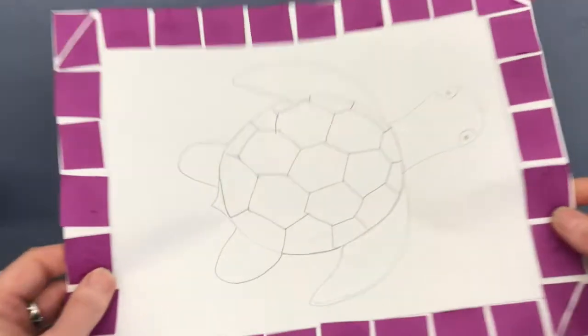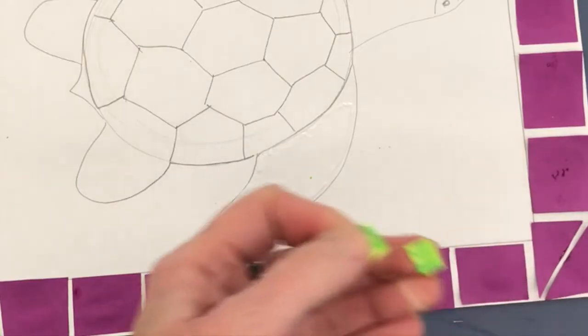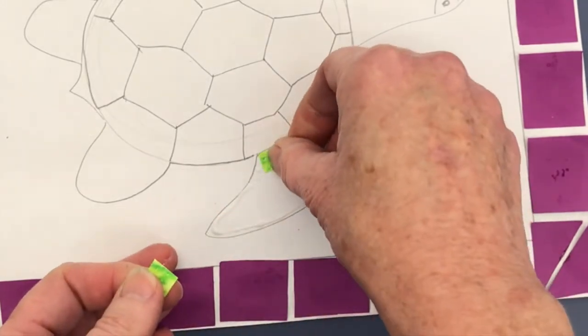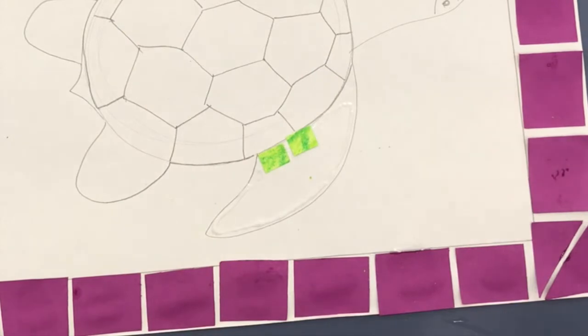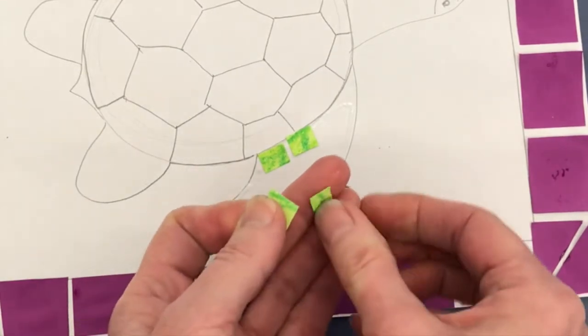Just do one shape at a time. Can you see the glue? Start with the edge, and we're going to place a little tiny square of paper on the glue all around the edge, creating like a little border around the edge of the arm. One shape at a time.